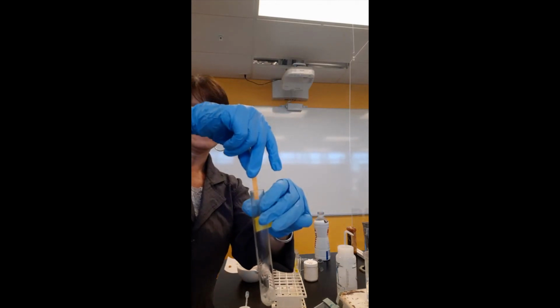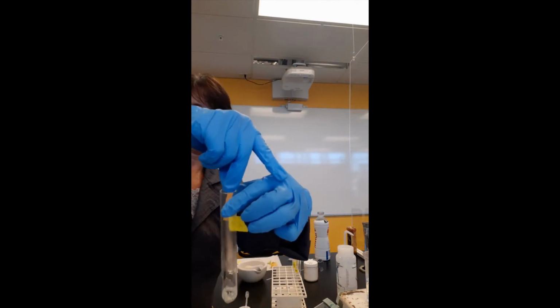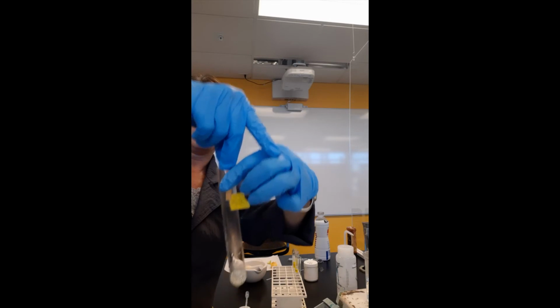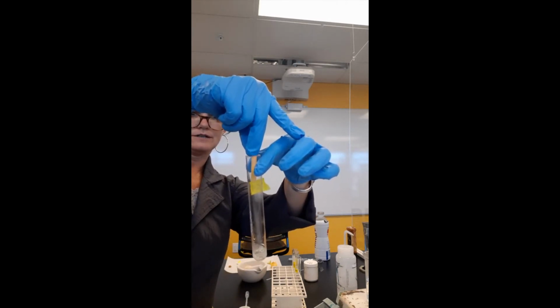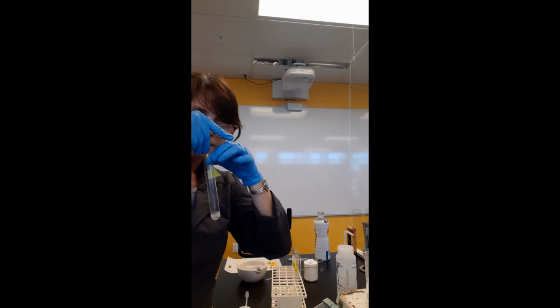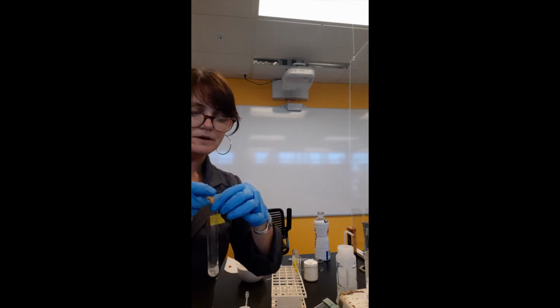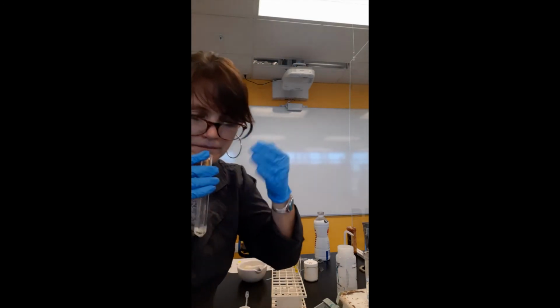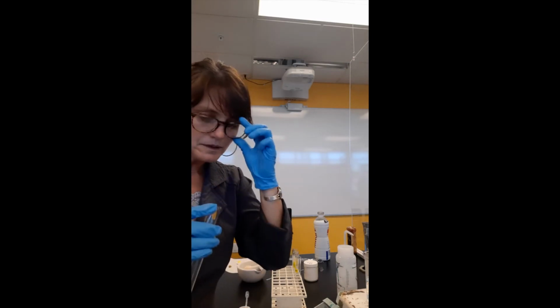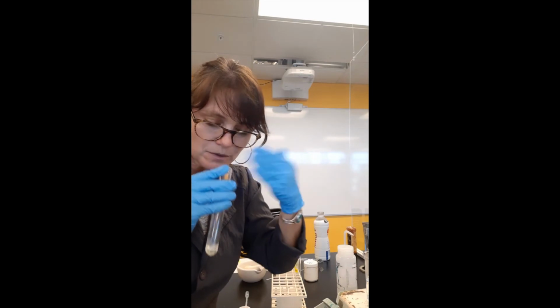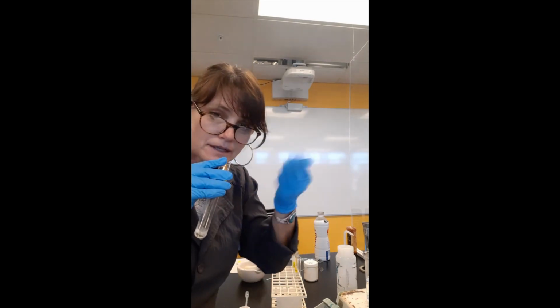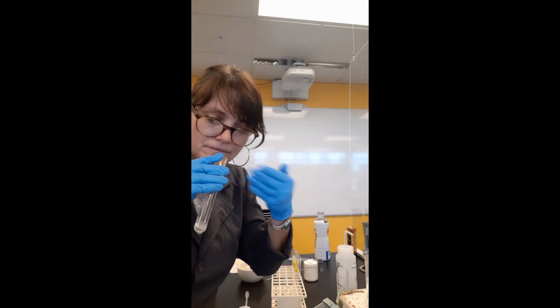Some of the steam that it's producing, I'll see if I get a change in color. I'm seeing a bit of a color change. And I'm also going to smell for ammonia. Now I'm wafting the smell towards my nose rather than sticking my nose right in there.